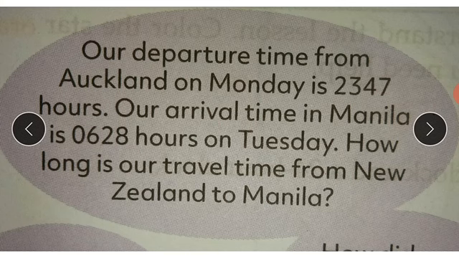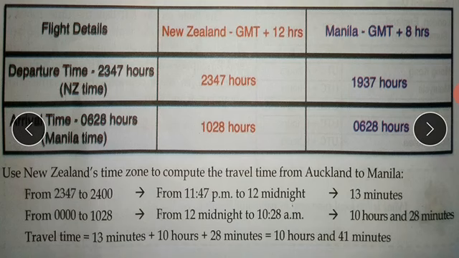So we have an example here. Our departure time from Auckland on Monday is 23:47 hours. Our Manila time is 06:28 hours on Tuesday. How long is our travel time from New Zealand to Manila? So this is the table. Departure time in New Zealand is 23:47 hours.